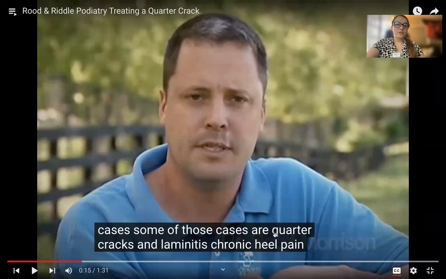Laminitis, chronic heel pain. So talking about quarter cracks, cracks up the hoof. Laminitis, that's when the coffin bone actually starts to penetrate through the hoof if there's too much weight on those legs. Chronic heel pain, we know the heel, that's the caudal portion of that hoof. So if there's too much pressure on the heel and it's not balanced throughout that whole hoof, they can start to get really severe heel pain. And we always say the horse is only as good as its hooves, because if the hooves are having issues, if they are not shod correctly and they're in pain, we're not going to be able to ride them. They're going to be lame, which, as we remember, lameness means to be limping. So they're not going to be sound.